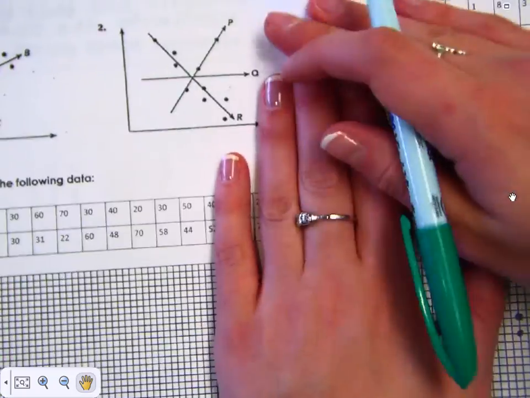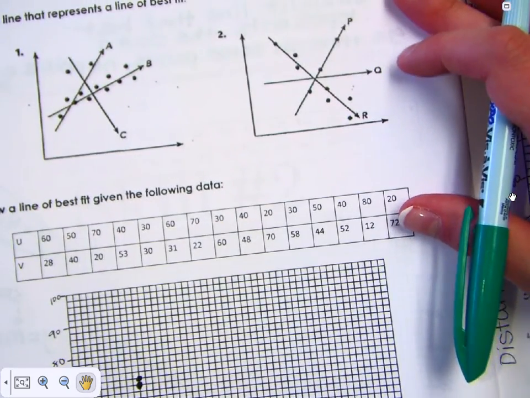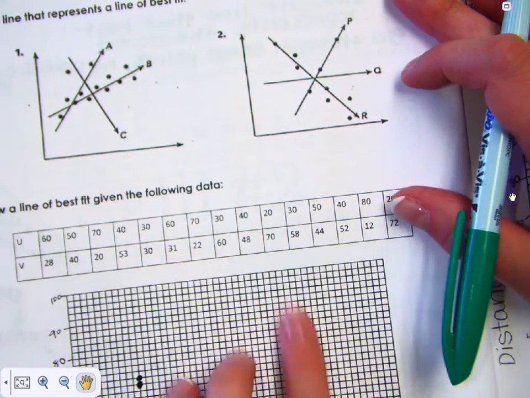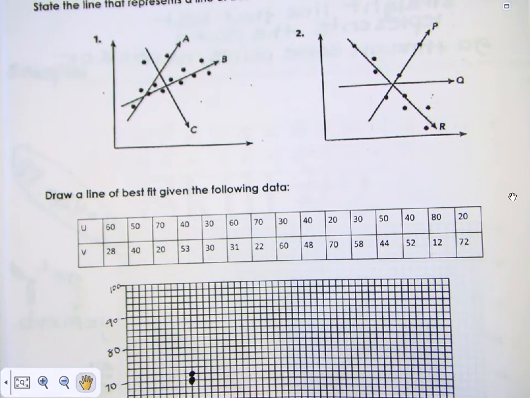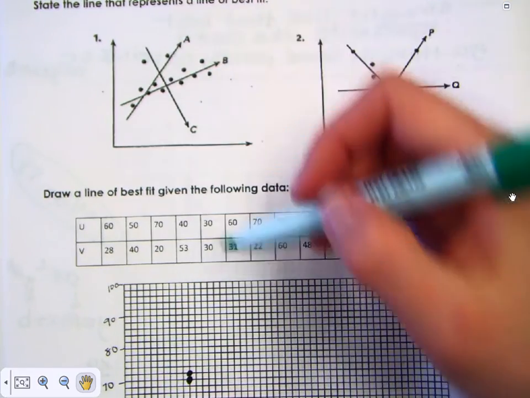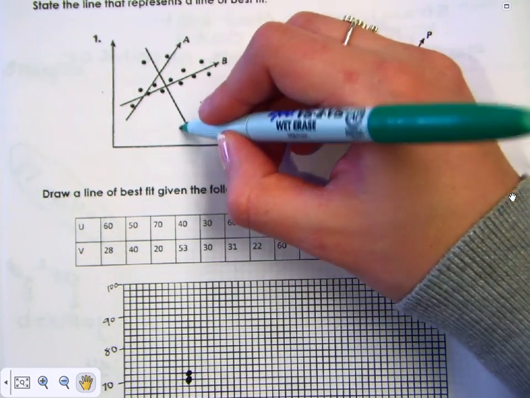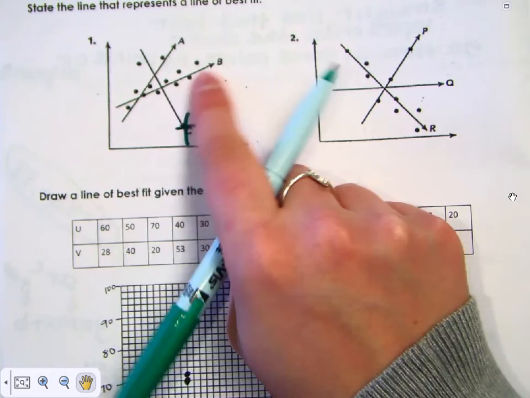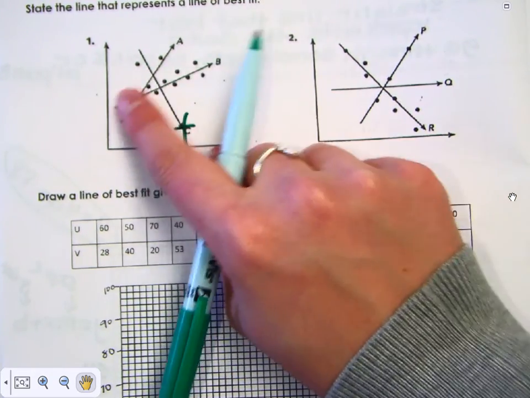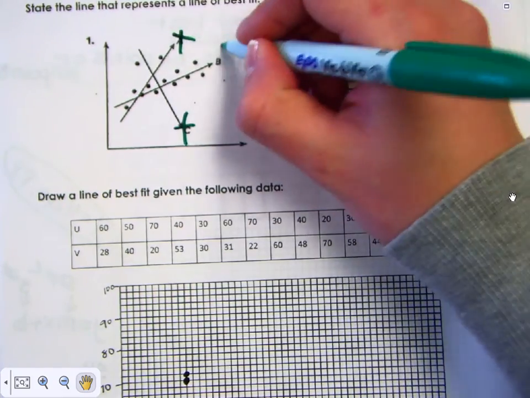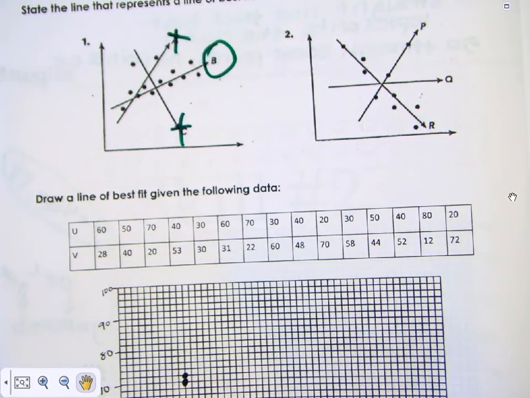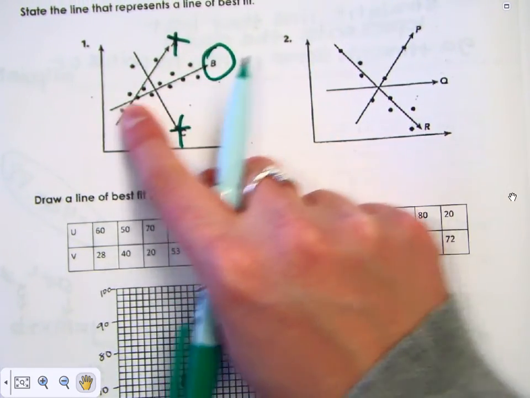If you flip the page here, this is asking you which of the 3 lines on there represents the best line of fit. If you notice, C is going completely the wrong direction. My data is going up this way. A is way too steep, and most of my data is below it, so that's not a good line of best fit. B is actually the correct line of best fit. It's the one that most accurately represents my data.